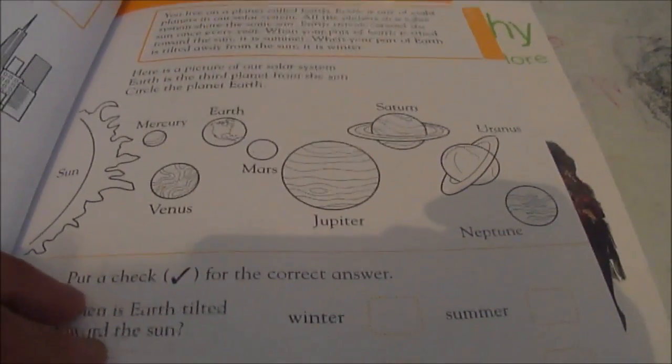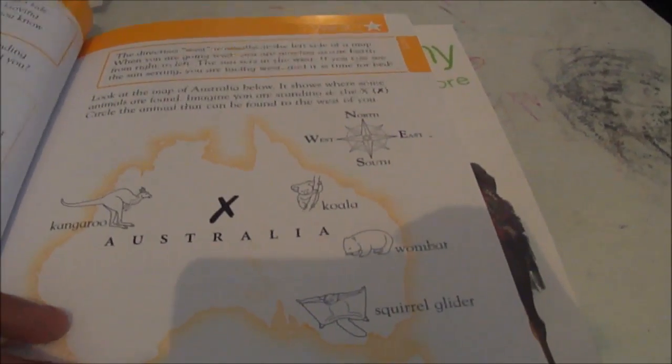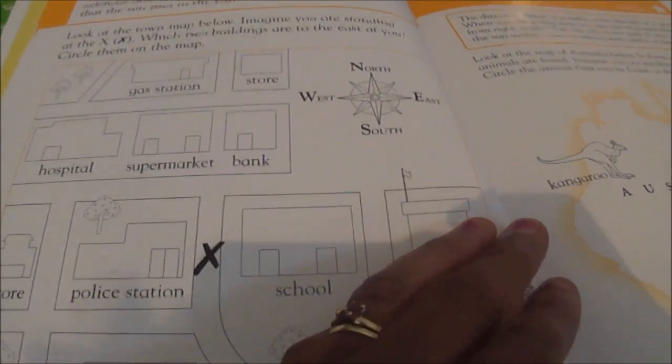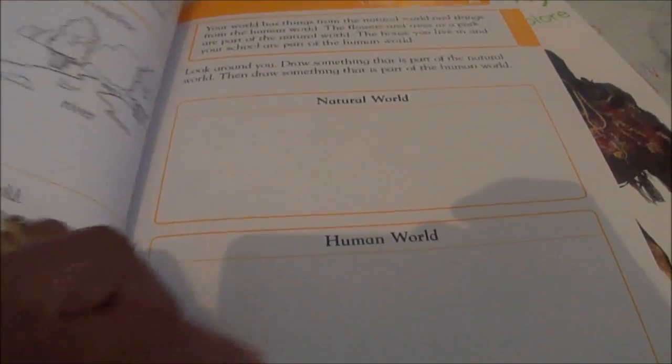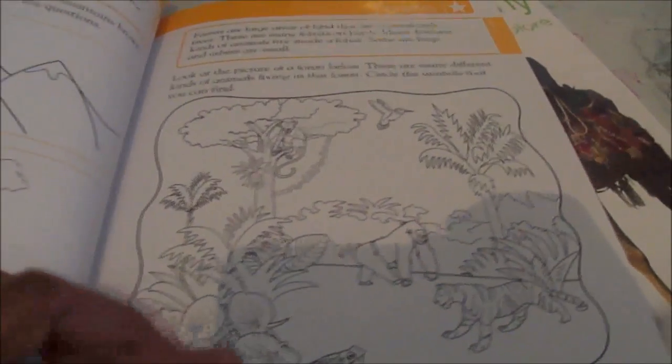So here is the Kinder. It introduces geography, it introduces Earth. What is a map? What is a globe? Types of maps, compass rose, directions, and gives them a look at the town map, what's here, what's there, and the same thing that is in their ebook. It's just going to reinforce what they are learning in their actual textbook.